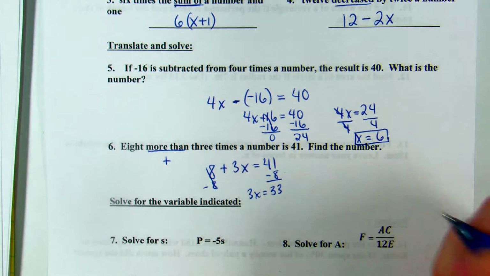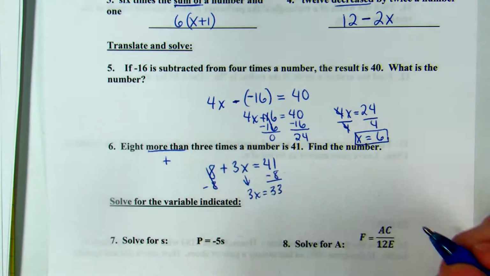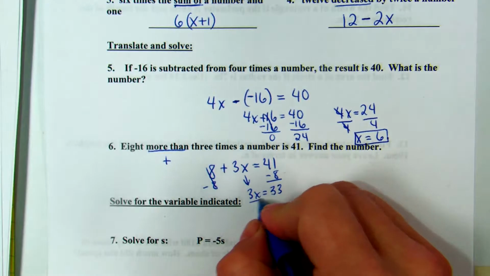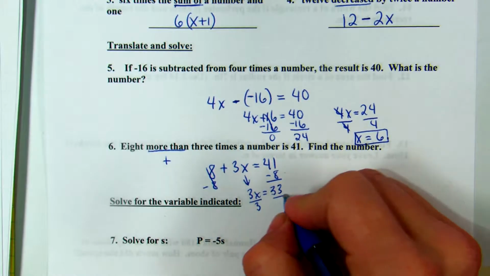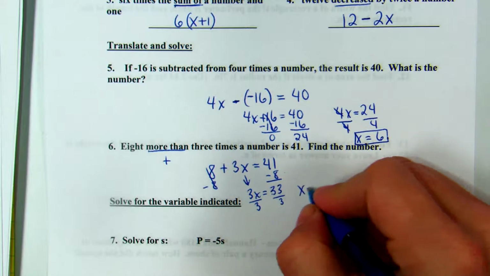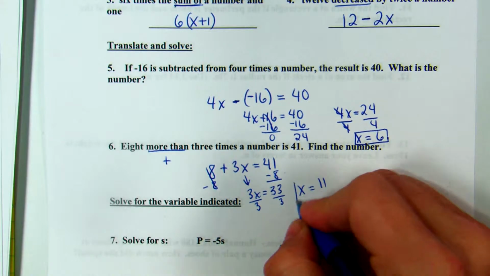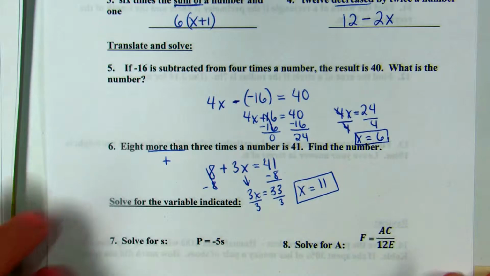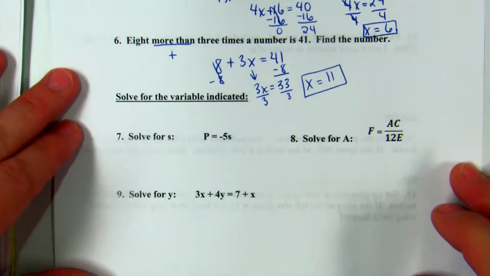3x will be equal to 33, so we bring our 3x down. Now, 3x equals 33. We need to get the x term by itself, so we divide by 3. Divide by 3. X will equal 11. That's the answer to number 6. All right, moving to number 7.